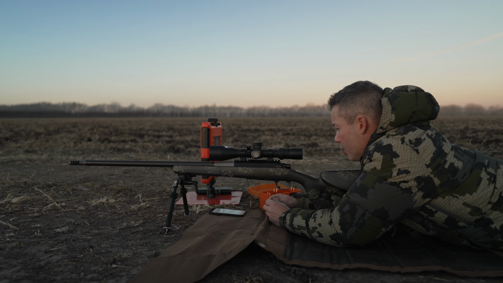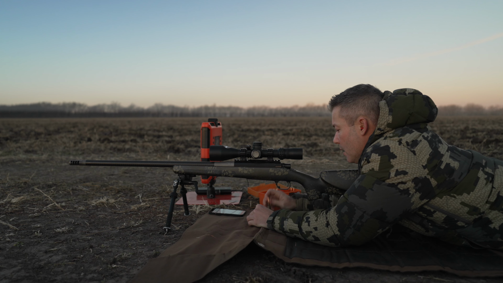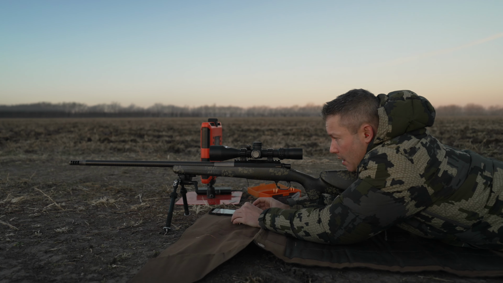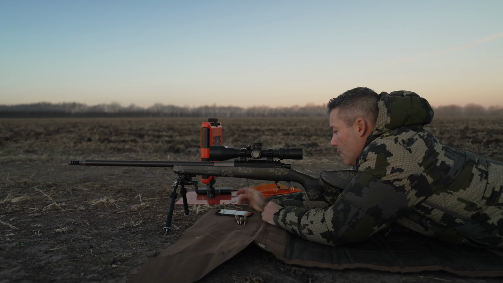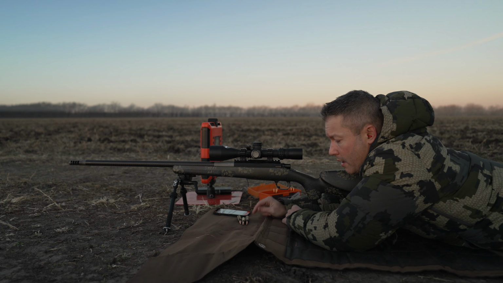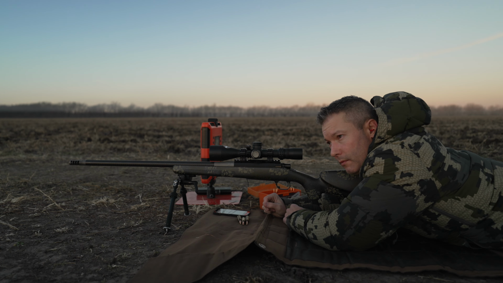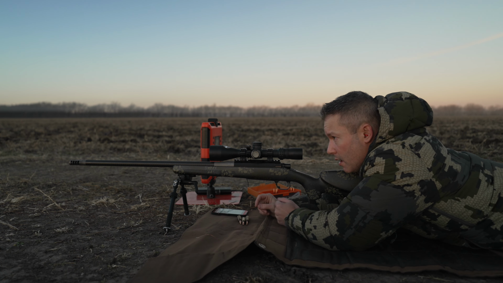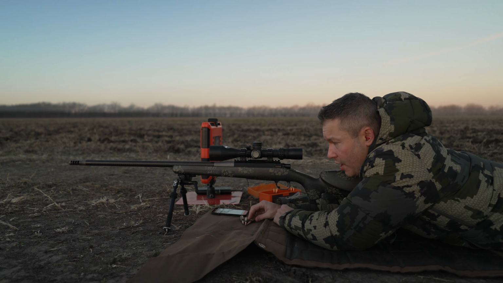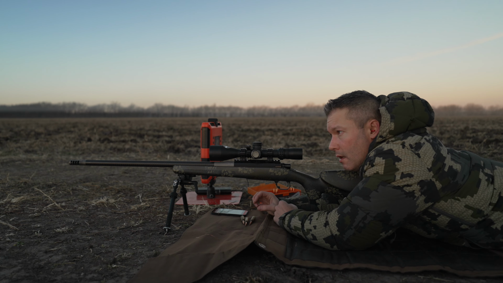But we're gonna shoot 65.5, 65.7, and 65.9 grains of Reloader 23 with these 215s, 5 thousandths off, and we're just checking groups. I'd really like to see the point of impact not shift.